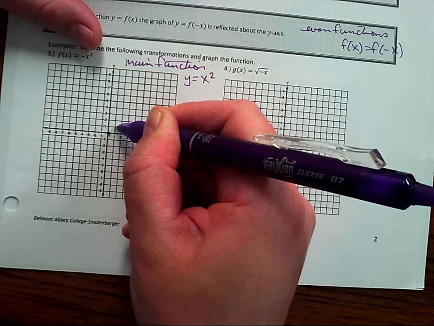Okay, so I have my toolbox function, which is y equals x squared.